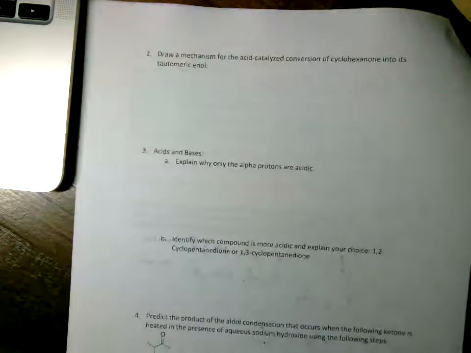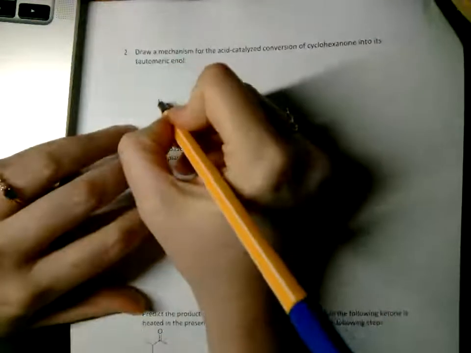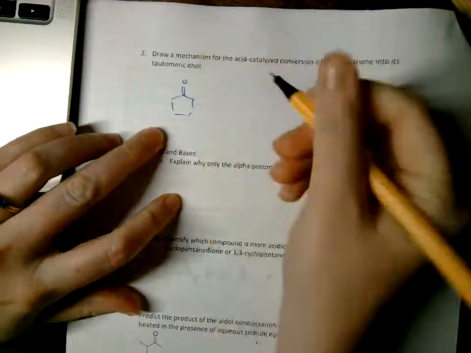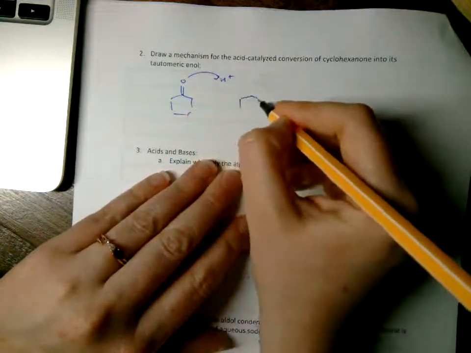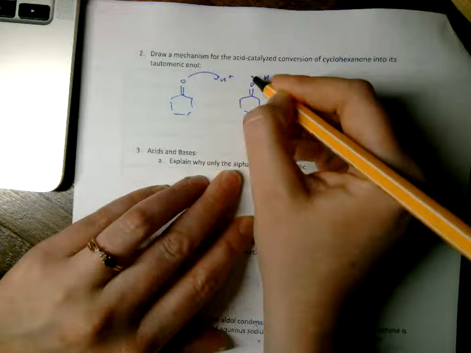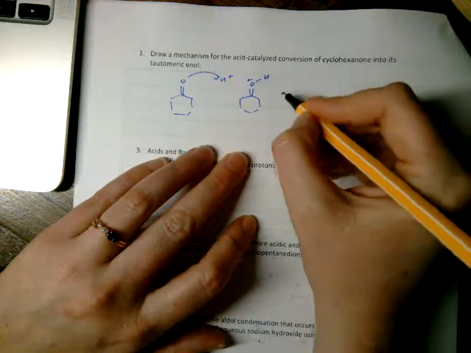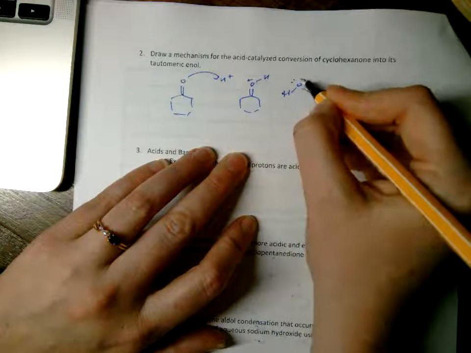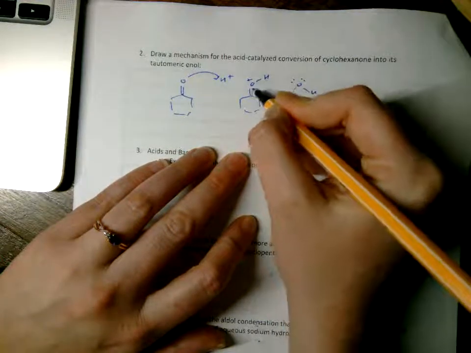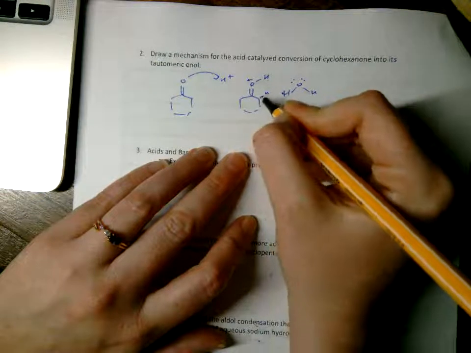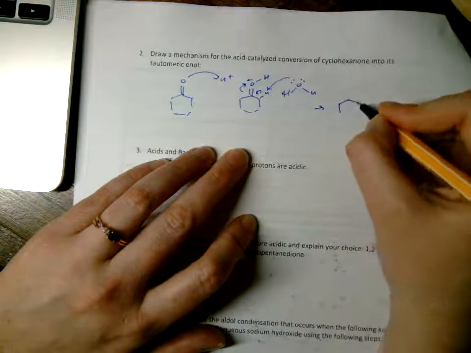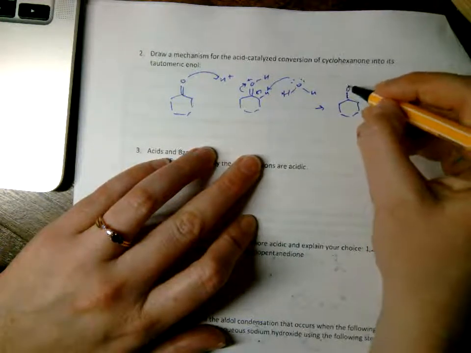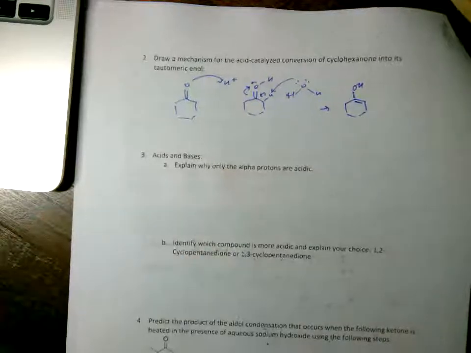Next question, draw the mechanism for the acid-catalyzed conversion of cyclohexanone into a tautomeric enol. So I did this one also in the other video, but I'll go through it pretty quickly. So basically, if you have a ketone in the presence of an acid, it's going to protonate. And then that leaves behind water. And because this is positively charged, electrons are being drawn up for that, making this even more acidic. So this can come, take this, and kick up. And that's how you get your enol. And there you go.